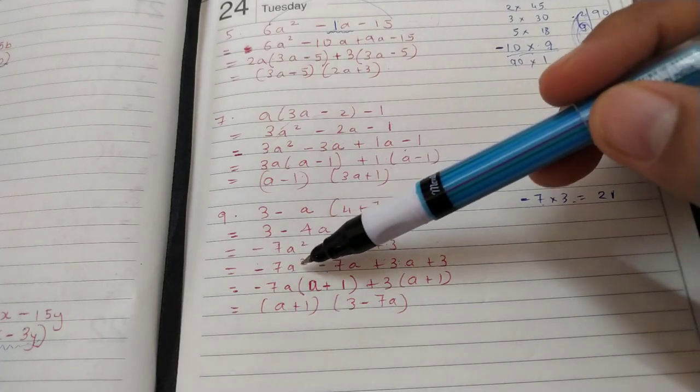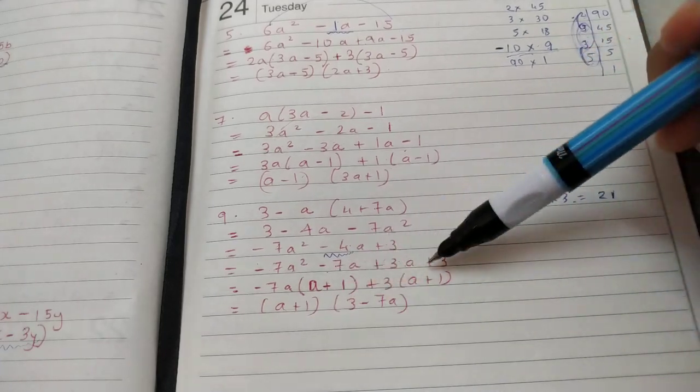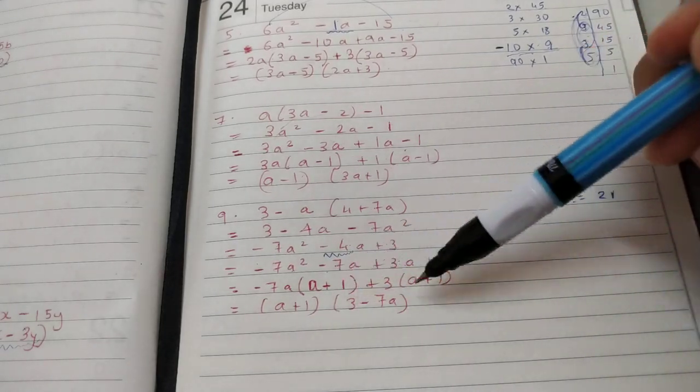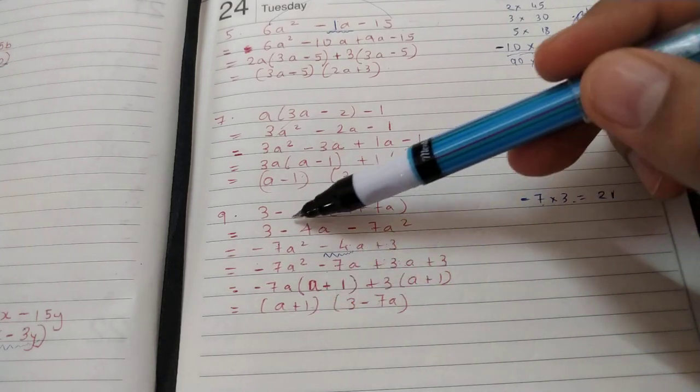Now take the common terms out, a plus 1 in bracket, 3 out, a plus 1 in bracket, and finally you have 2 brackets. That is the factors. They are called the factors of this quadratic expression.